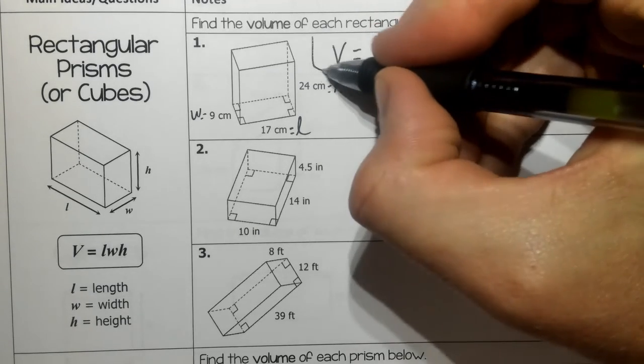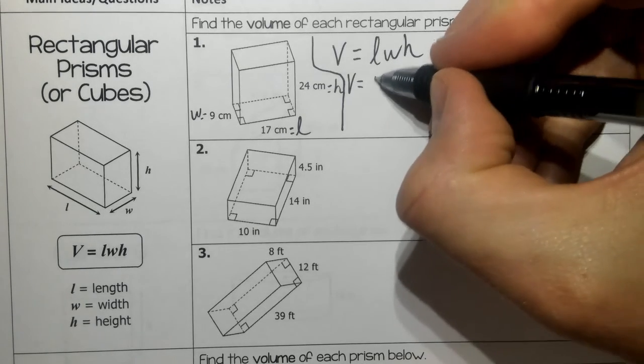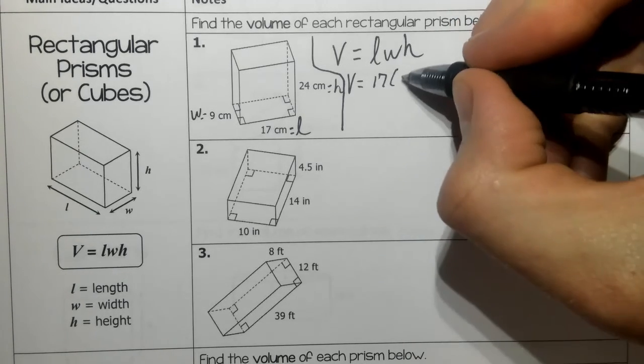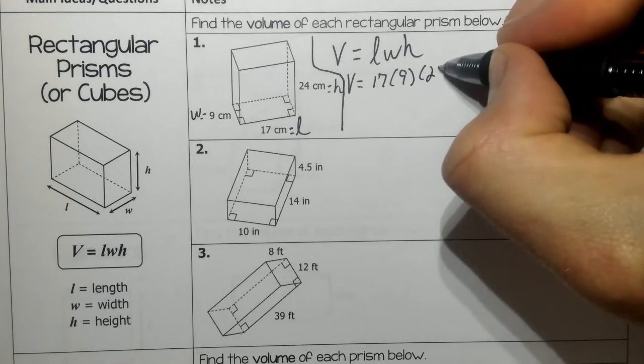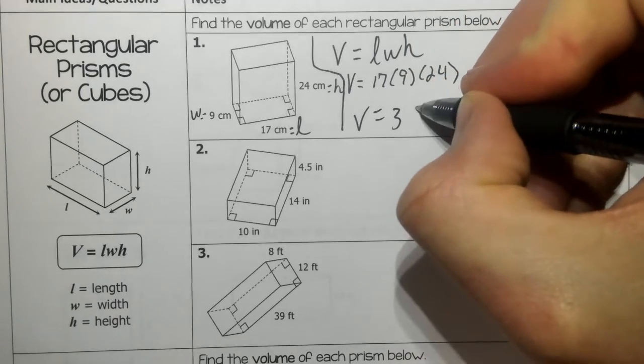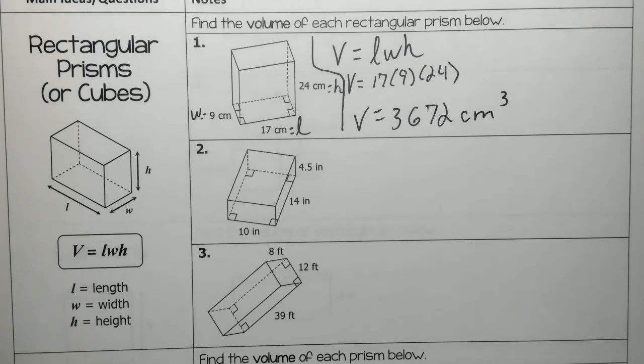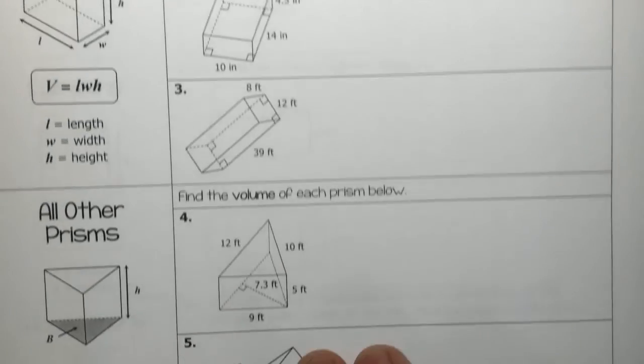So let me kind of separate in here a little bit. V equals 17 times 9 times 24, and 17 times 9 times 24 is 3,672 centimeters cubed. Okay, so that's how you do volume of a rectangular prism or cube. They're done the same way. So 2 and 3 are done just like that.